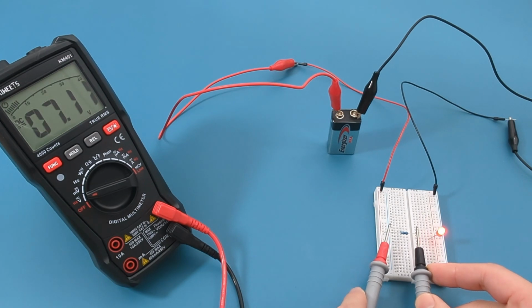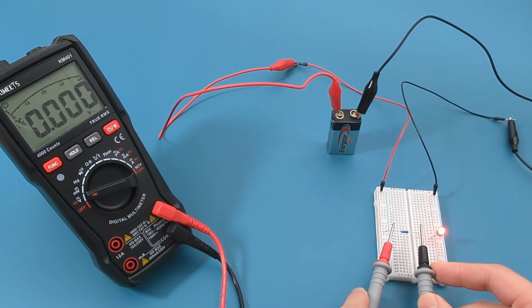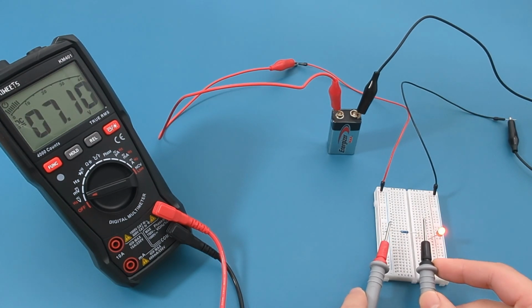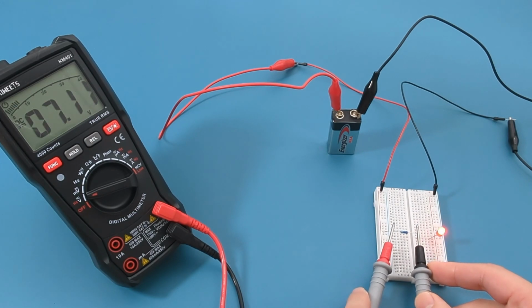You may be asking, how do we know the resistor limits the current in the circuit? You need to measure the current flowing through the circuit to know for sure. This can be done by measuring the current in series within the circuit.